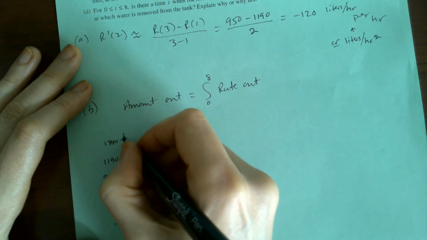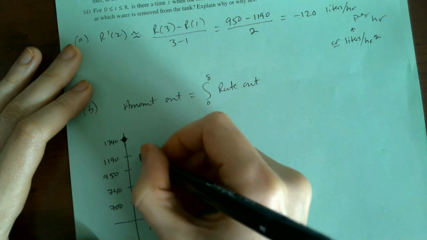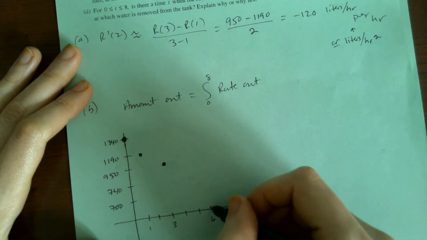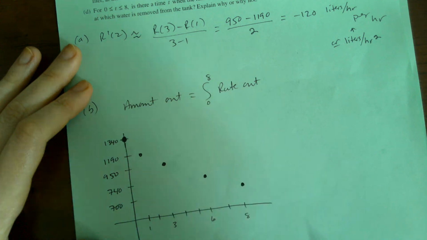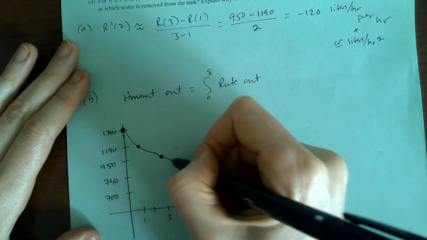At 0, that's the output. At 1, that's the output. At 3, that's the output. At 6, at 8. Okay. And I'm connecting these.